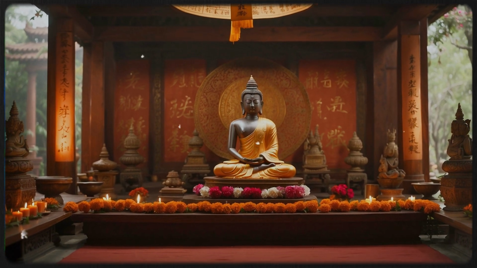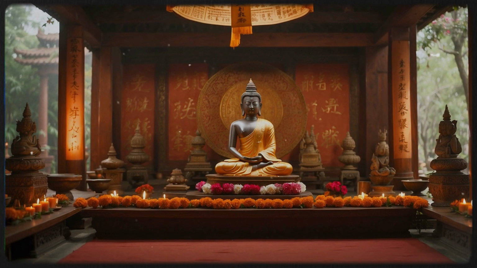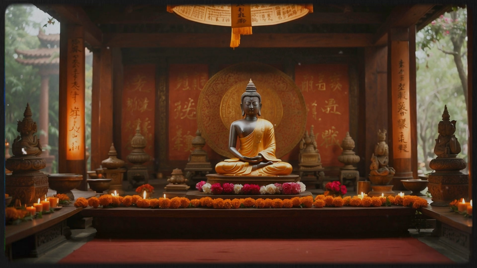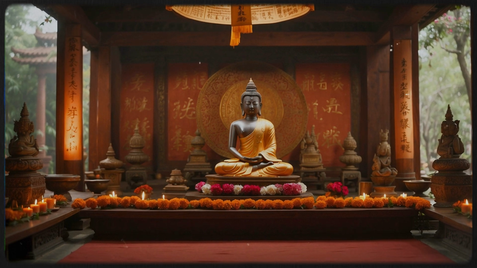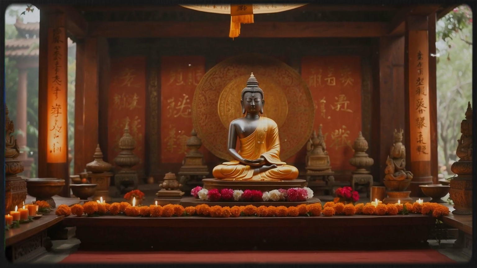Buddhism, founded by Siddhartha Gautama, commonly known as the Buddha, is one of the world's major religions. It emerged in the 6th century BCE in India and quickly gained prominence. The core teachings of Buddhism center around the Four Noble Truths and the Eightfold Path, which provide a guide for living a life free from suffering.